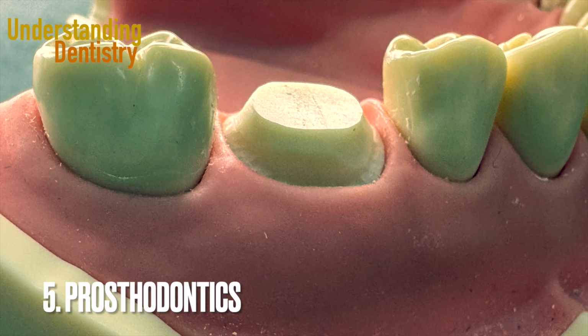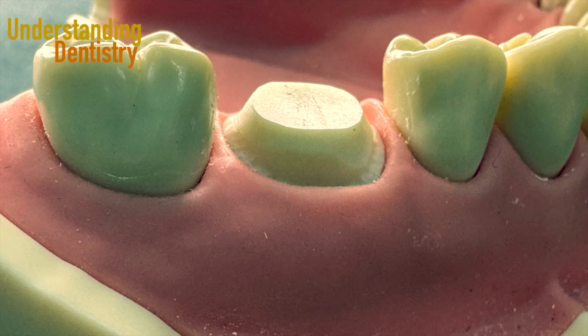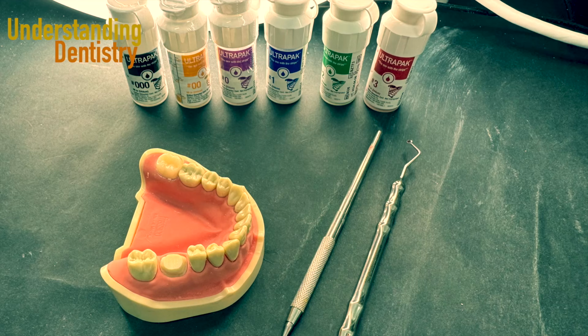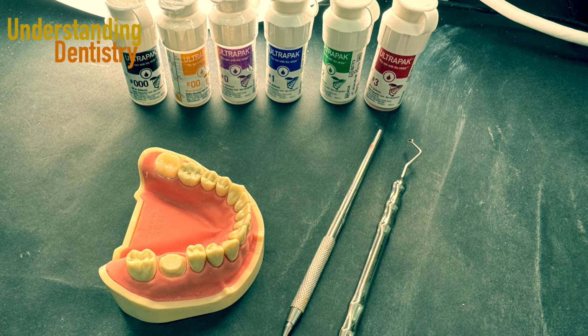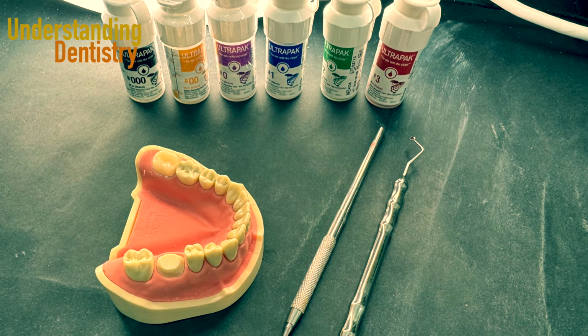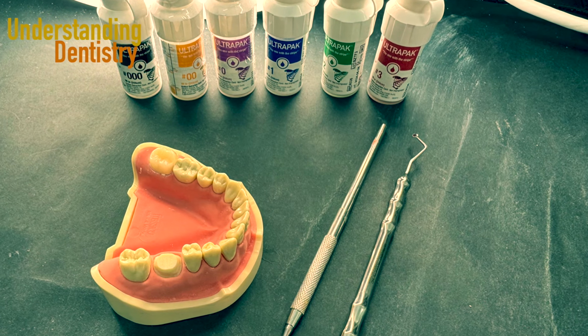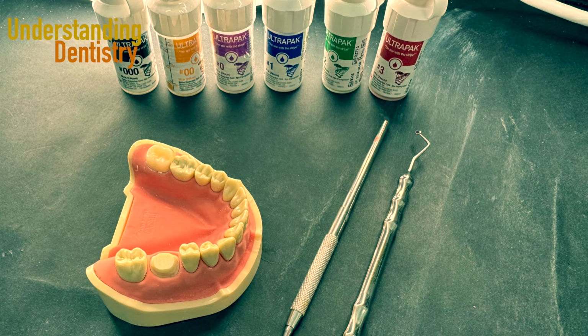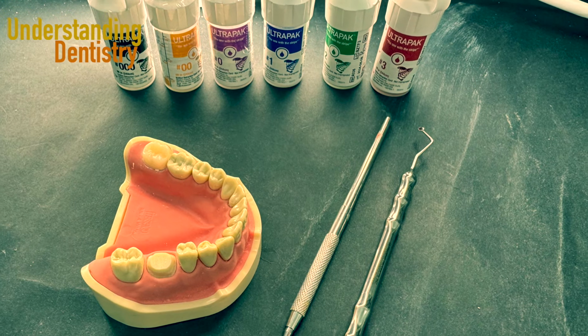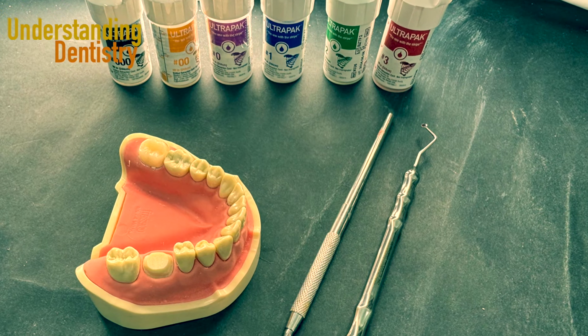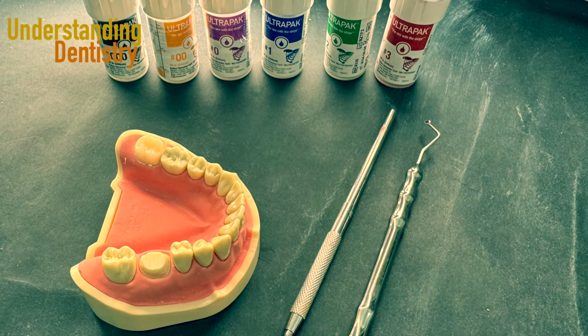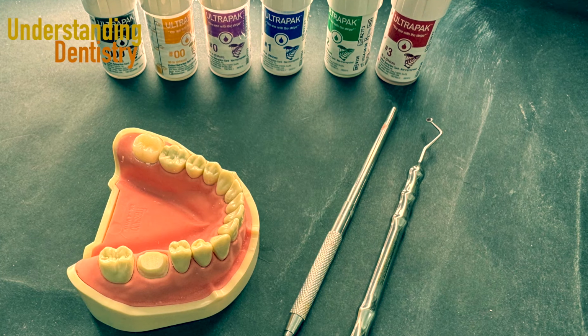All right, let's go for pros now. So we have here a tooth preparation in a mannequin, so you can use the dental mannequin to train. And now, since the margin is subgingival, we are going to use these materials, and I will add this link as well. So those are the cords for retraction, okay?